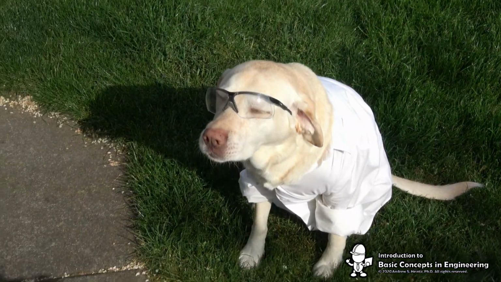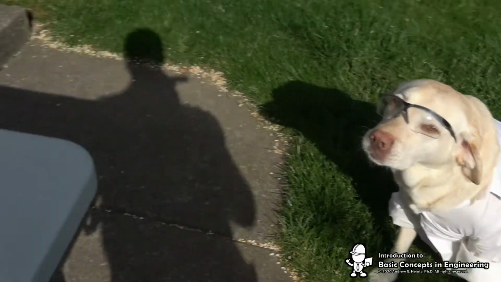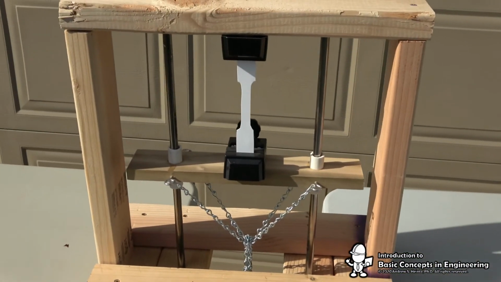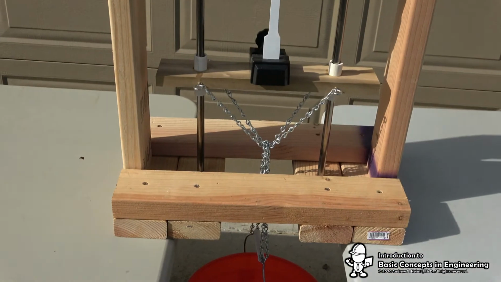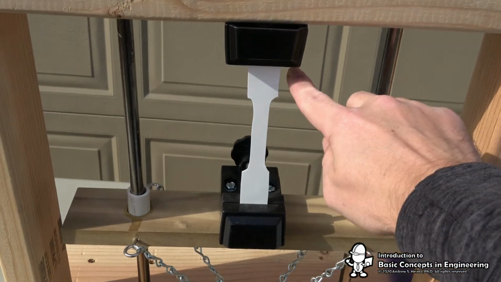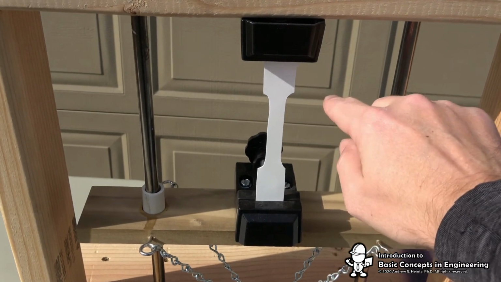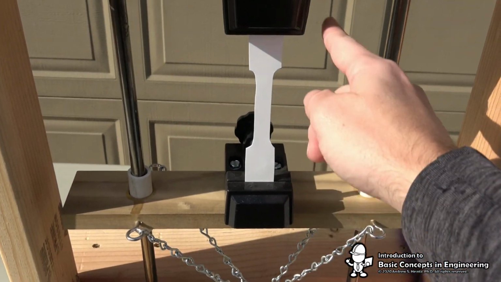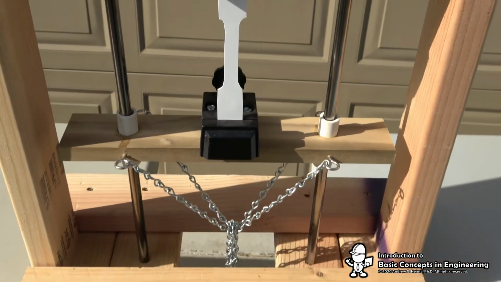All right, students, here we're outside doing our tensile testing. Got our lab dog helping us. He's all ready to go. All right, so this is our tensile test apparatus. As we can see, we have our dog bone sample in here. We have two clamps holding it in, and then this is our crossbar.